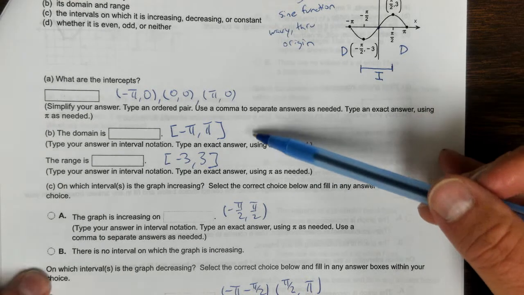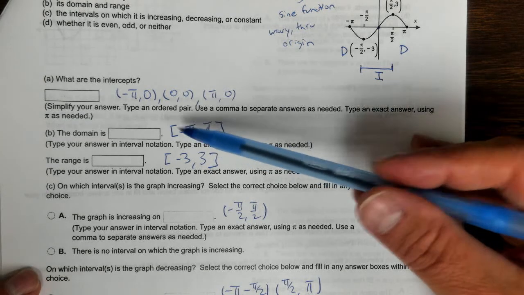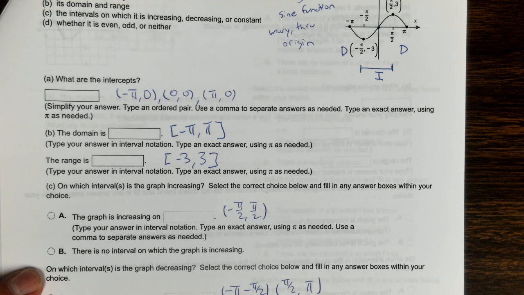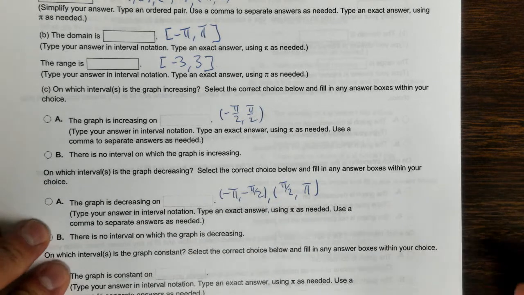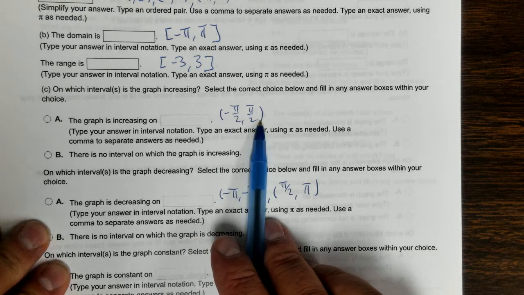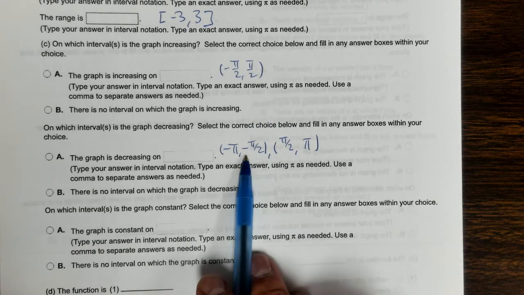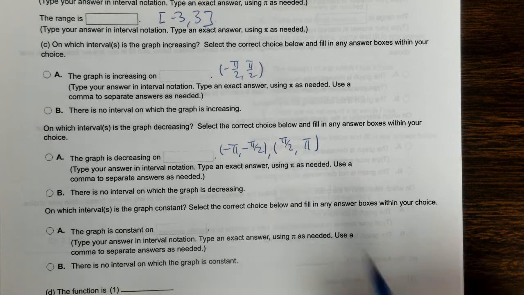Here's where these are. I know you may not have been able to see that, but domain was negative pi to pi, range negative 3 to 3. And then it's increasing from negative pi halves to pi halves, which is the middle, basically. And then this is the left side, and this is the right side.